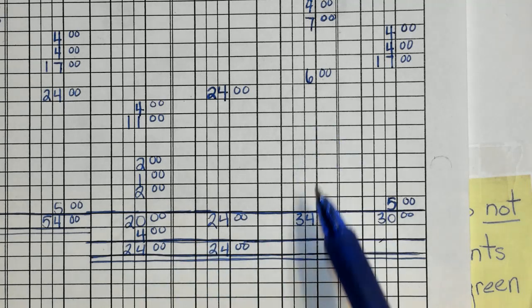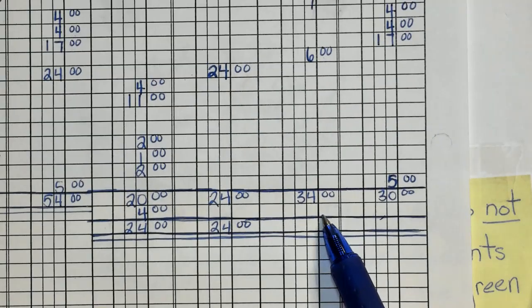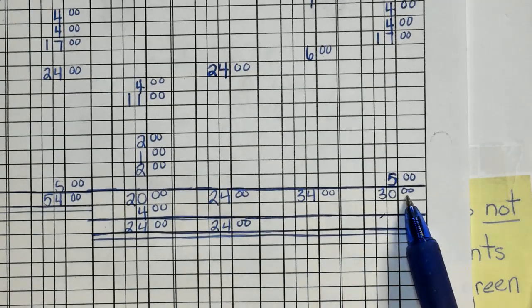Okay, so you should have $34 on the debit side and $30 on the credit side. Is that what you guys got?